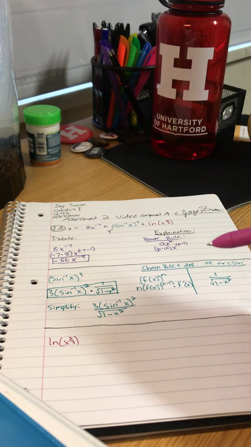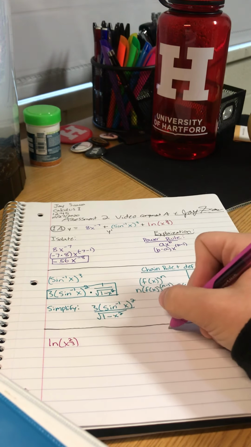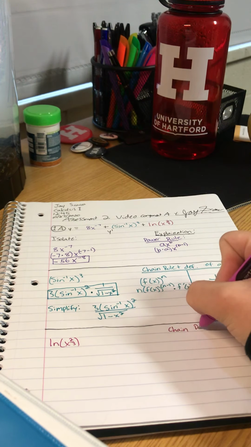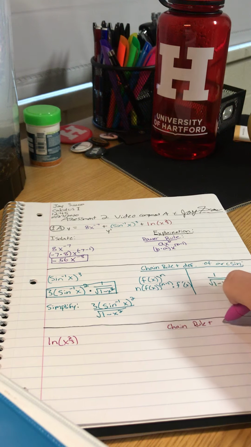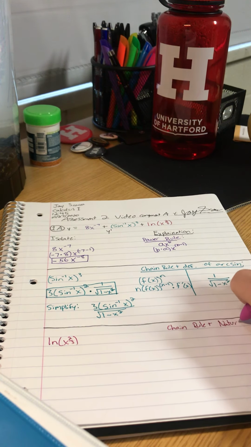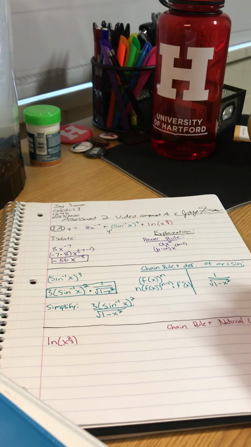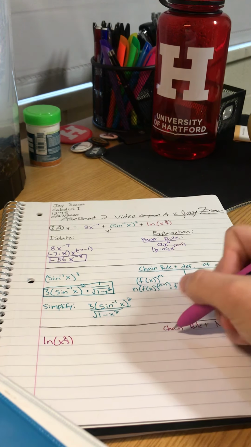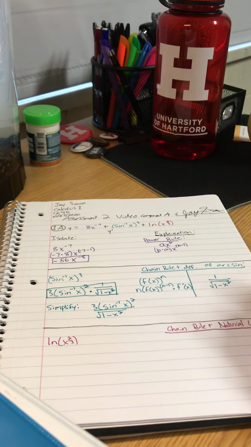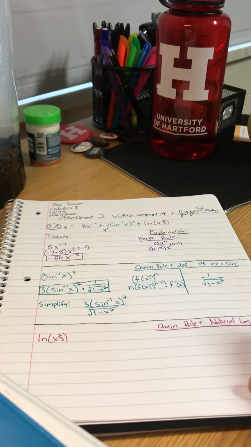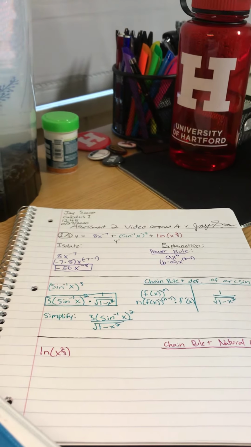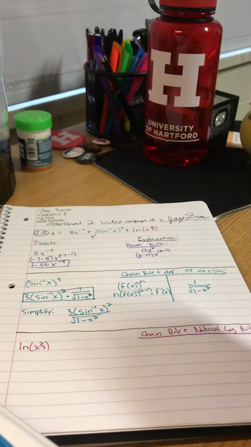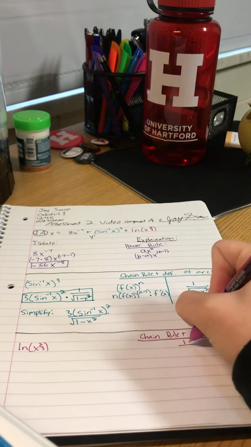We're using some chain rule and the natural log rule. And the natural log rule is just explained as 1 over x.